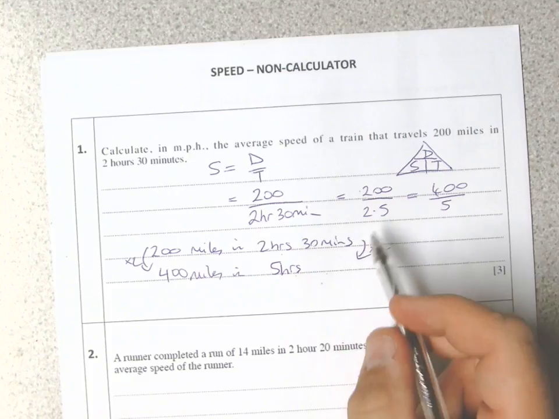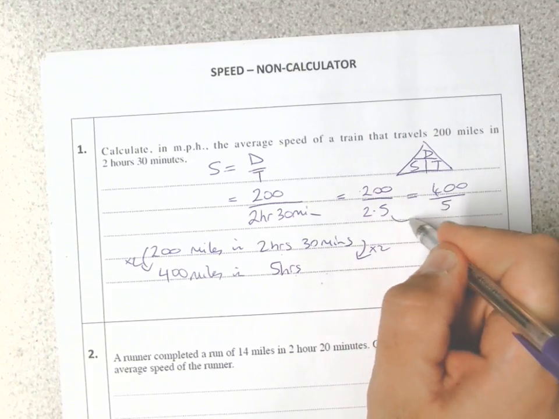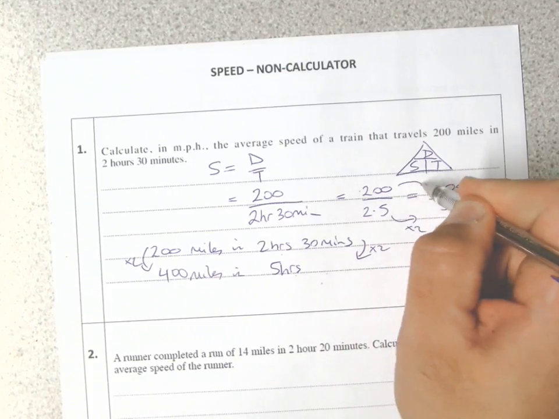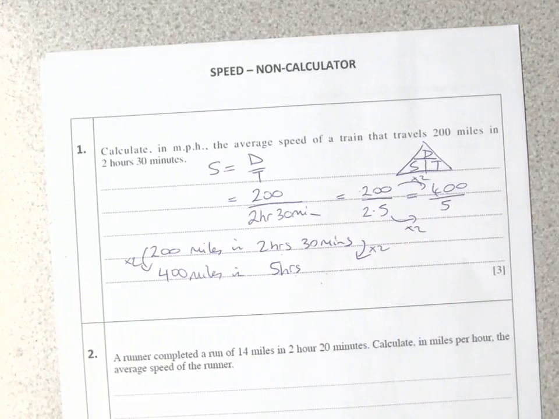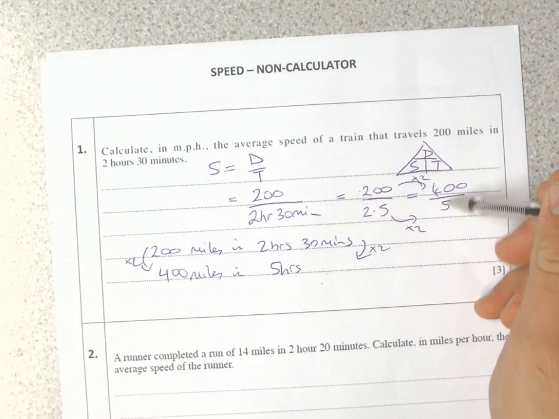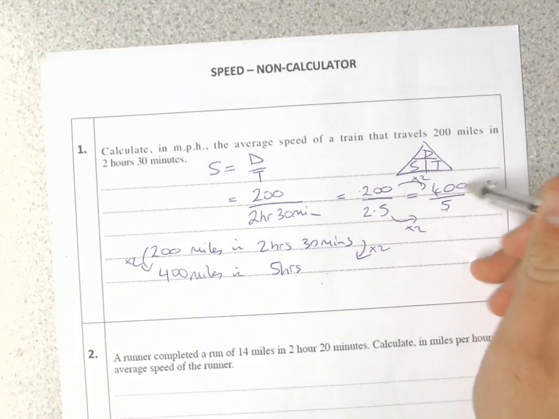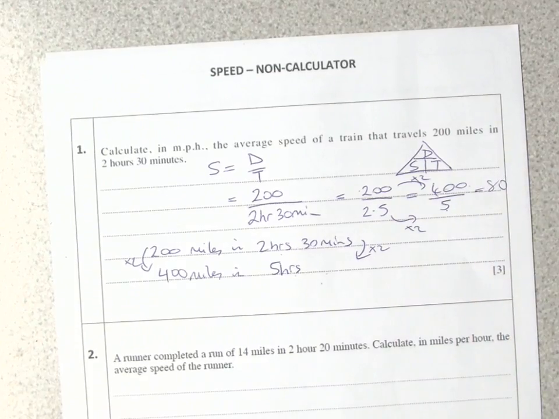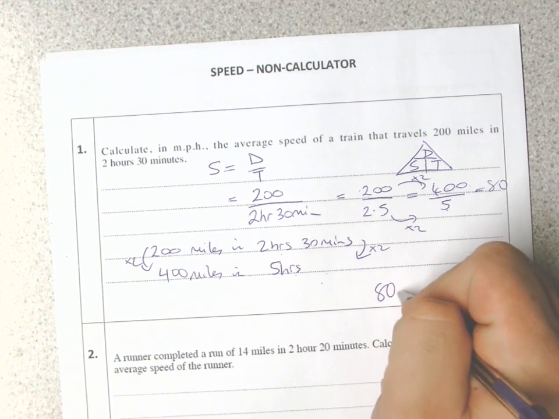Effectively all I've done is I've doubled the bottom and I've doubled the top. And 400 divided by 5, well, 40 divided by 5 is 8, so 400 divided by 5 is 80. So speed is 80 miles per hour.